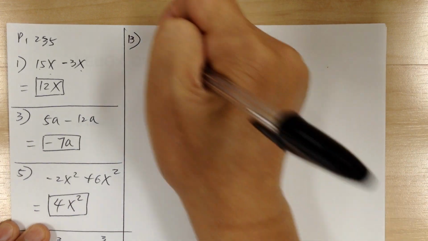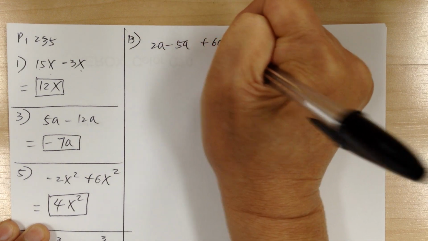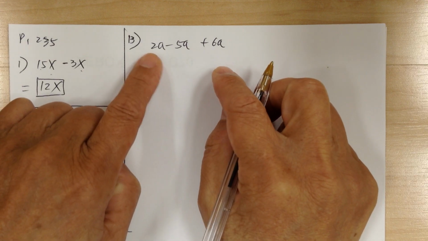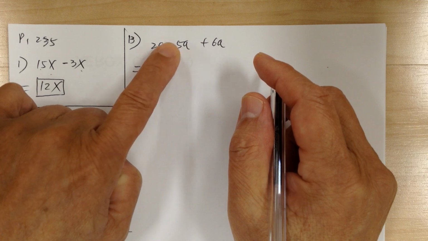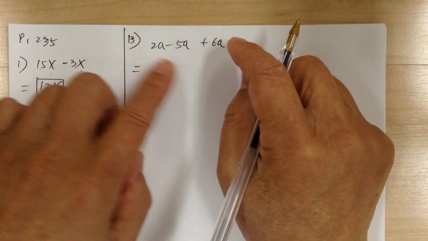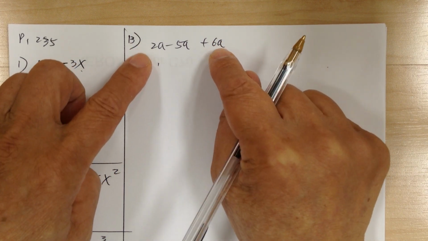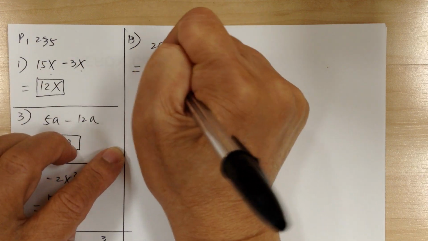Next one, you have 2a minus 5a plus 6a. All these have a, so all these are like terms, so you can just combine the coefficients. 2 minus 5 is negative 3. Negative 3 plus 6 is 3. Another way to do this is you can add first. 2 plus 6 is 8. So 8 minus 5 will give you 3. That's another way of doing it.